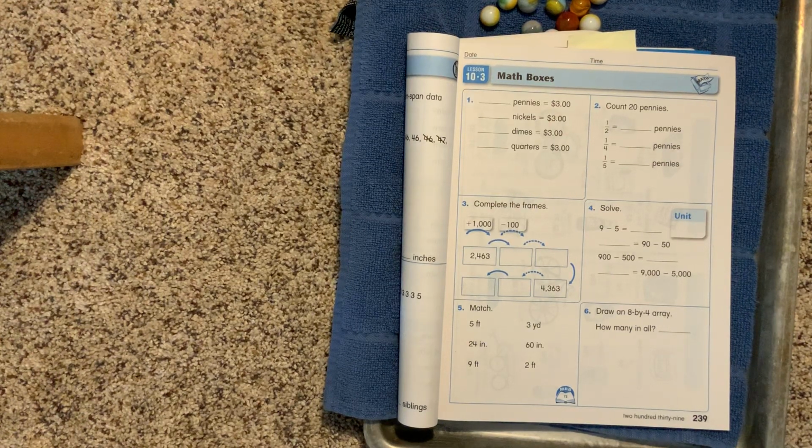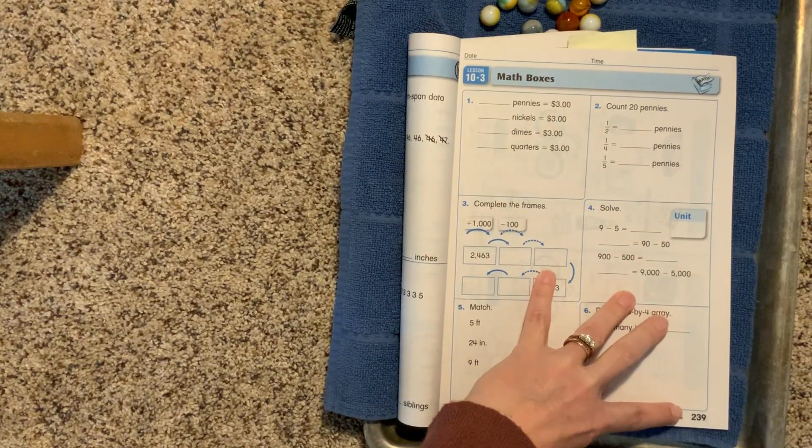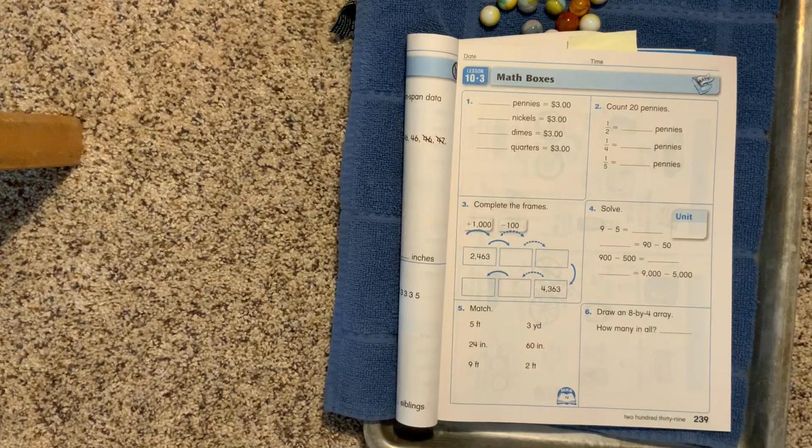We are working today on math boxes that are on page 239, and it is for lesson 10.3. Remember that it is your job to work ahead as much as you can and do these independently. These should be review. So make sure that you are pausing the video to do your own work before I do. And then you can check your work to see if you got it right.